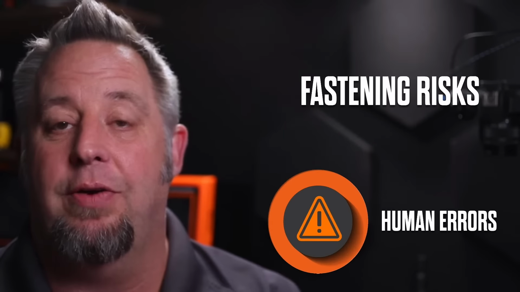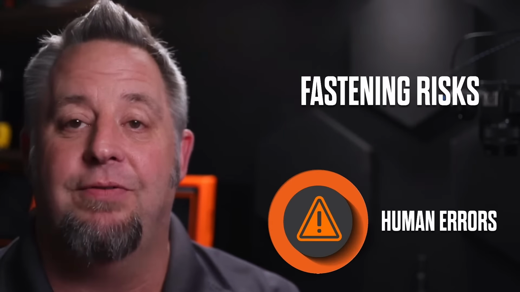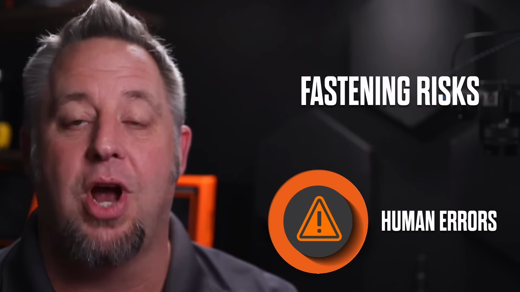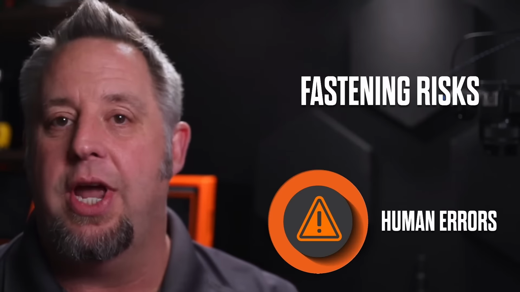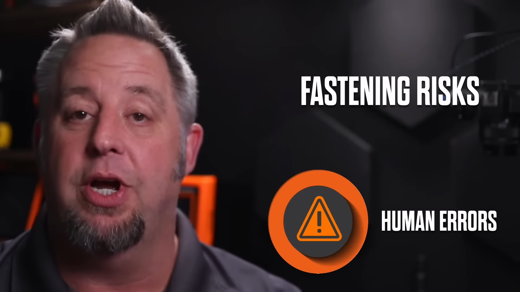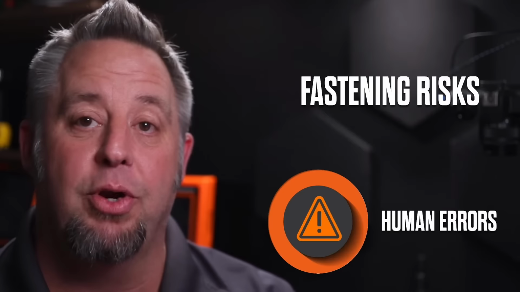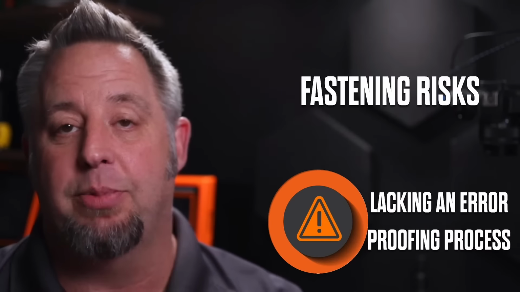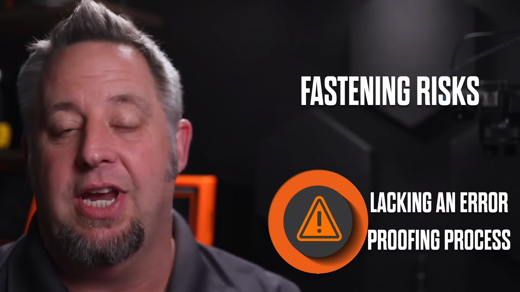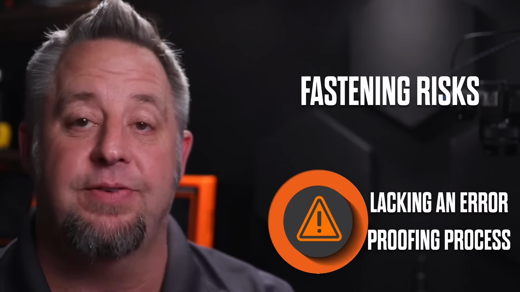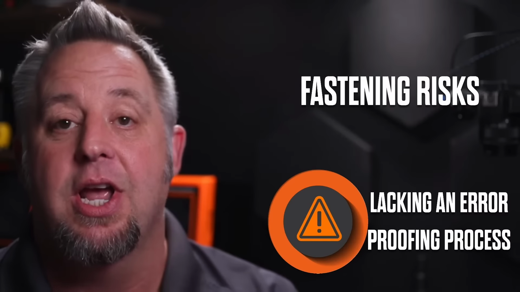The factor that sometimes gets overlooked is the operator and their contribution to the fastening process, and how we can help to remove any type of possible errors that may be presented by the operator in the application, with the lack of any type of error proofing process within that specific aspect of the fastening process.